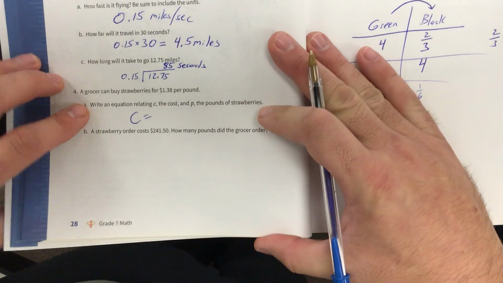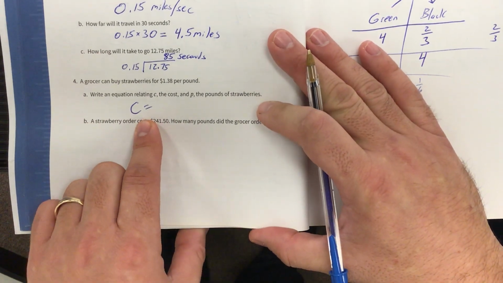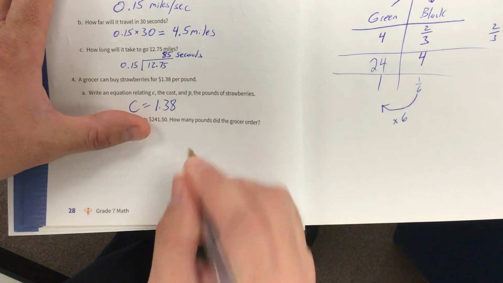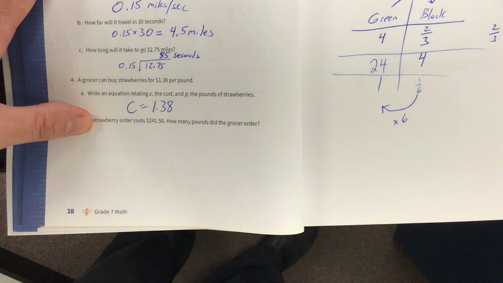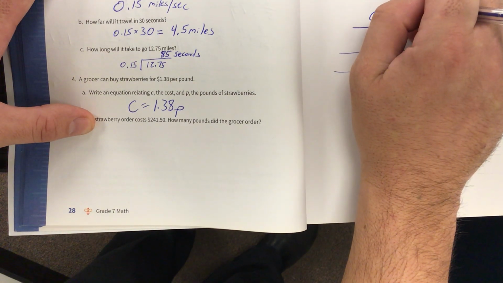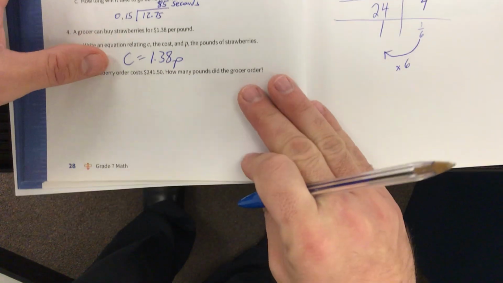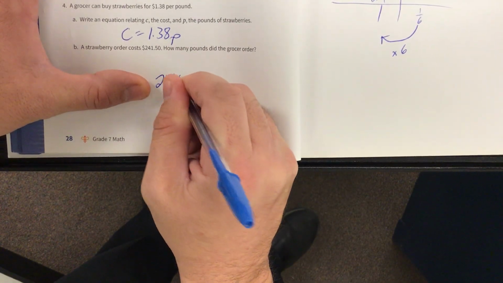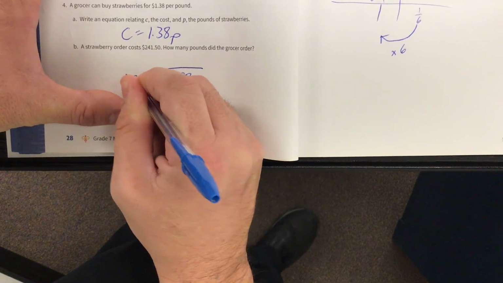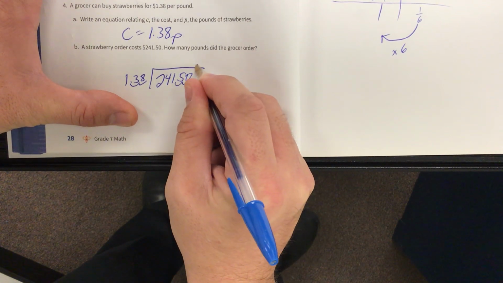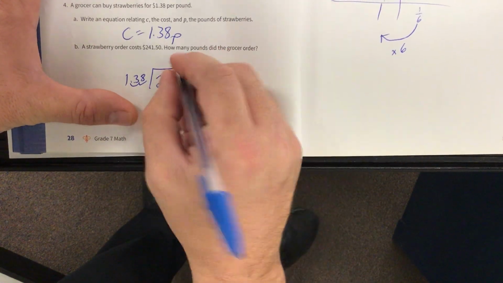Number 4, write an equation. We started that one yesterday. So cost equals, how much do my strawberries cost? $1.38. What's it say to use for pounds in that description? P. So you have to have those letters, those variables. Okay, how many pounds of strawberries can I buy for $241.50? So I'm going to divide that, move my decimal. 138 into 241 would be 1.